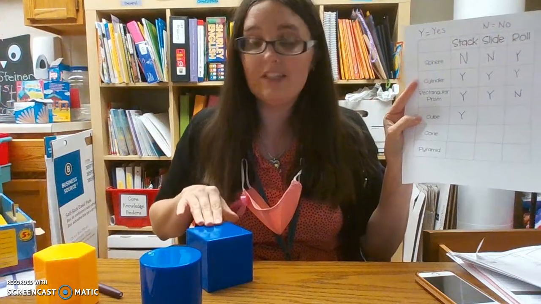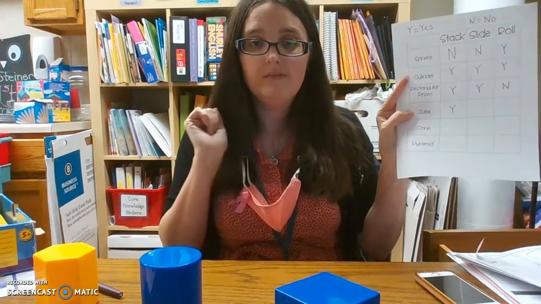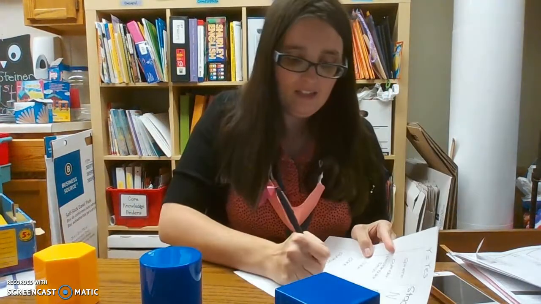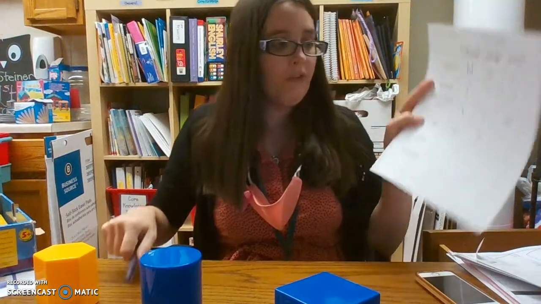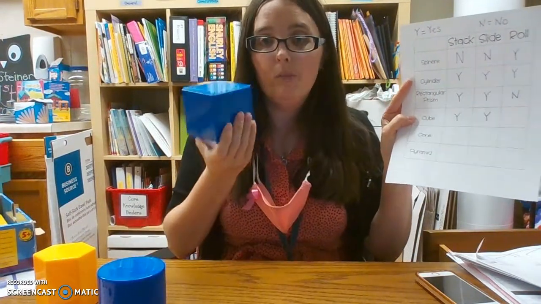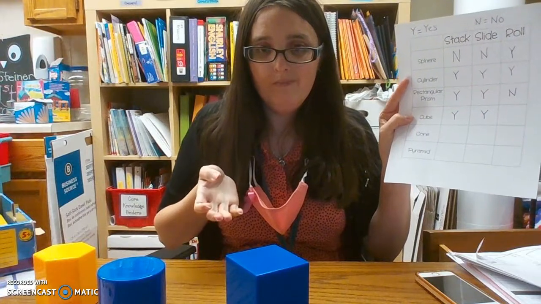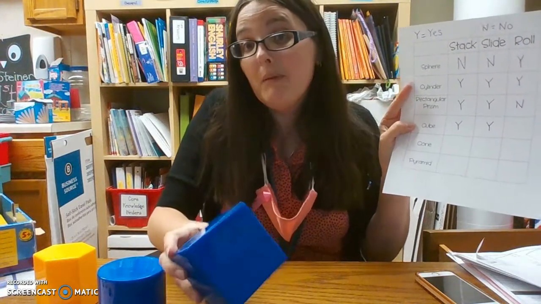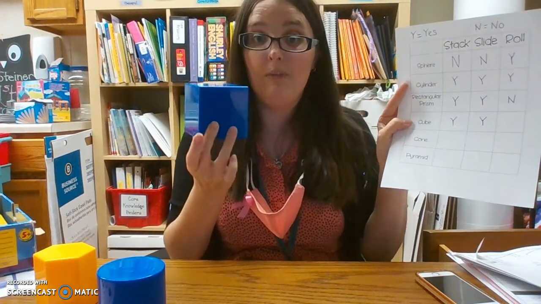Now can my cube slide? Will it slide across the surface and stop when I stop my hand? It does. So another yes. The cube will slide. And finally, does it roll? You can make a prediction here. Will my cube roll? No, it does not.